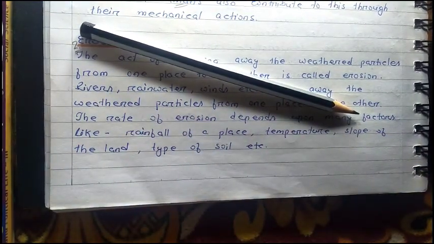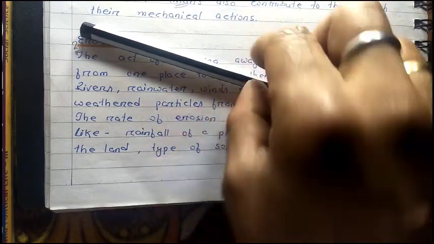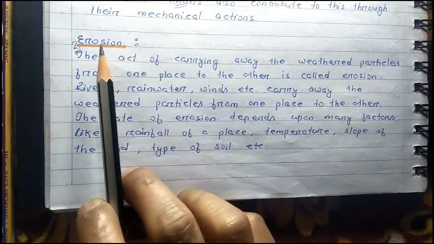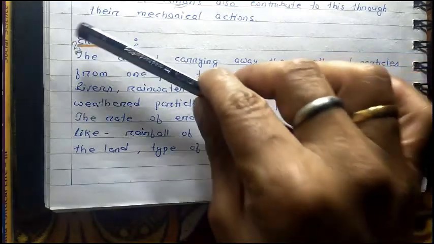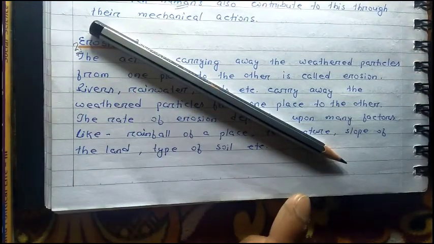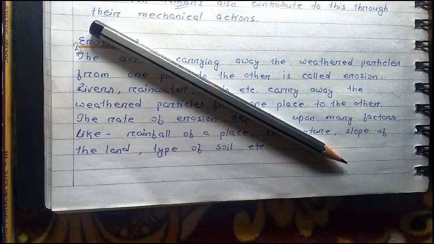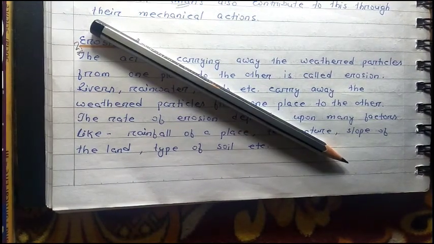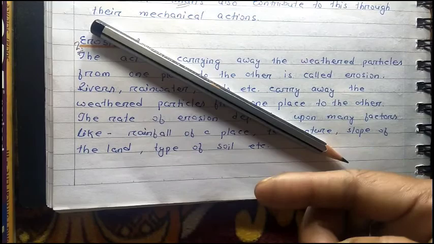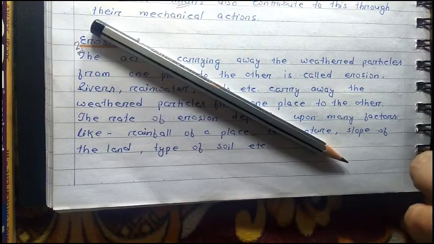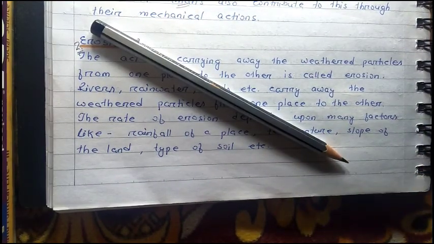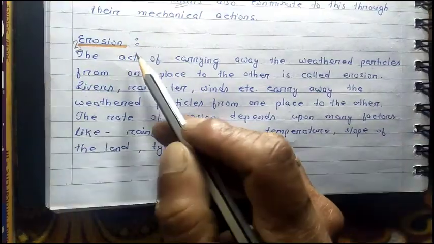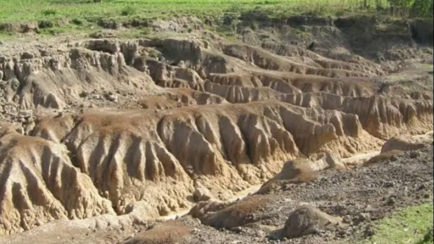From here we can understand two things: one is weathering and the second one is erosion. Weathering is the breaking up of this piece of chalk. That is the simple meaning of weathering. And erosion means after 7 or 8 days when we come, we do not get the dust. This dust has been carried away from this place to some other place. This carrying away of the weathered particles is generally known as erosion. You can see it is written here, even from the picture you can see.